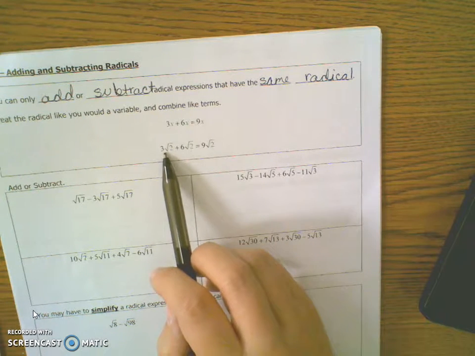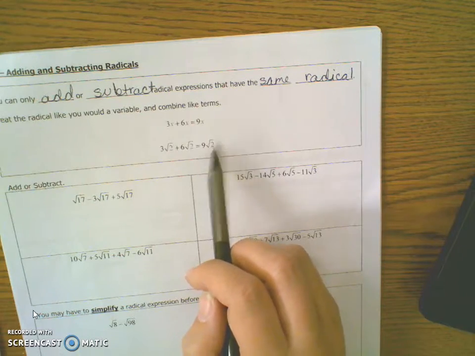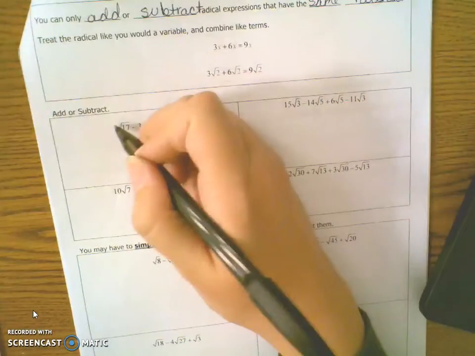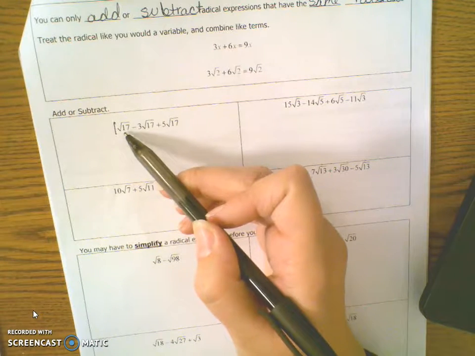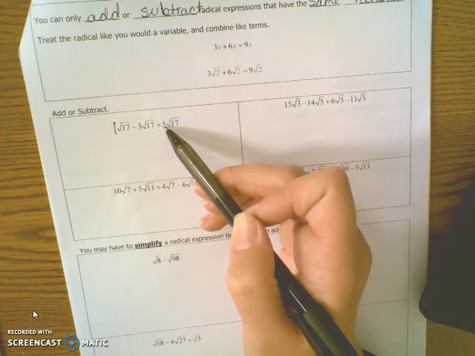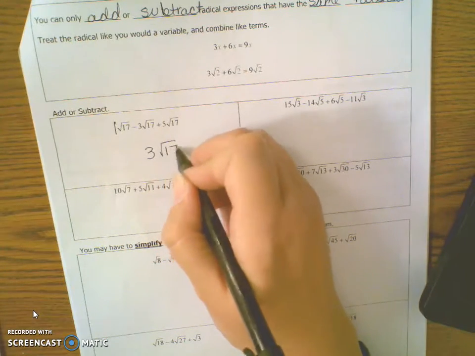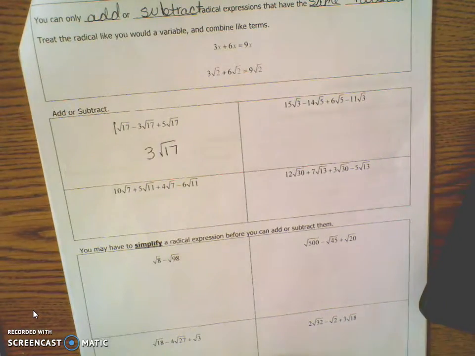So if I had 3 square root of 2 plus 6 square root of 2, I would have 9 square root of 2. So like this one right here, it would be 1 square root of 17 minus 3 square root of 17. So that would be negative 2 square root of 17, and then negative 2 plus 5 would be positive 3. So our answer is 3 square root of 17.